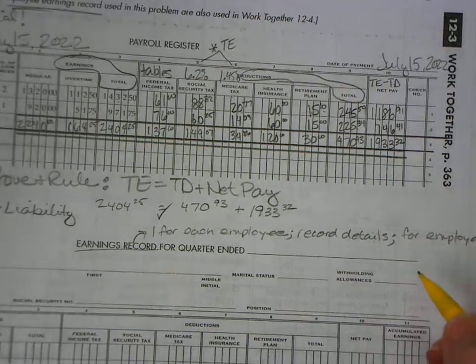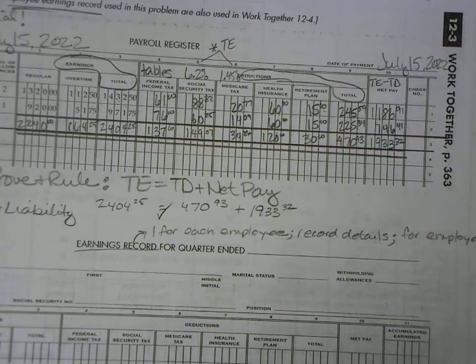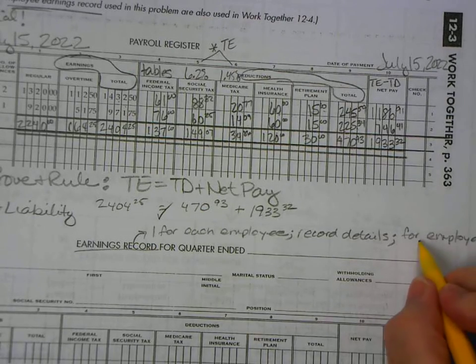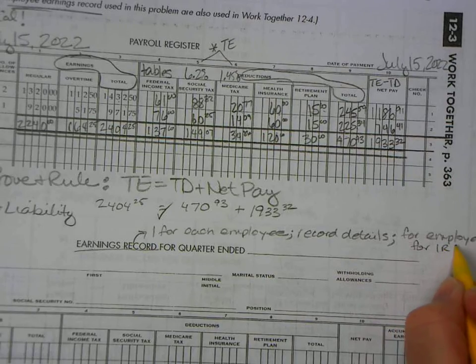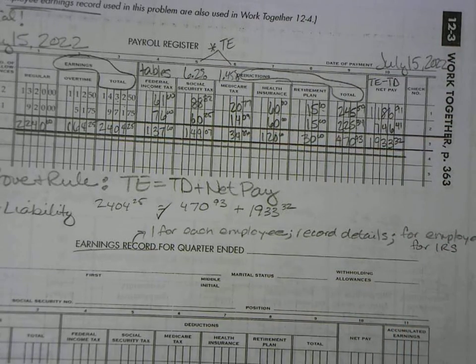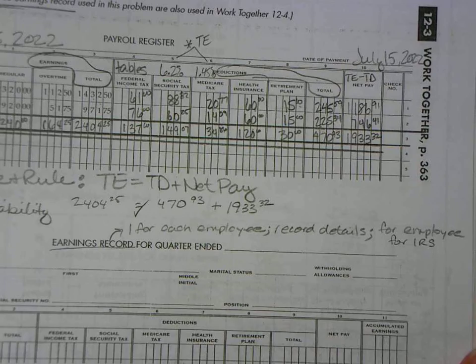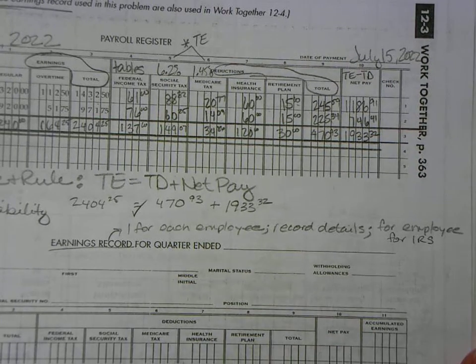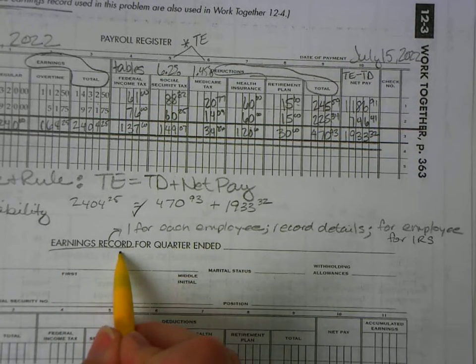They want to know their details. They want to know how much they make, how much they pay in taxes, and how much they pay in health insurance. And it's for the IRS because they want this detailed information for every employee as well. Okay? So that's the earnings record.